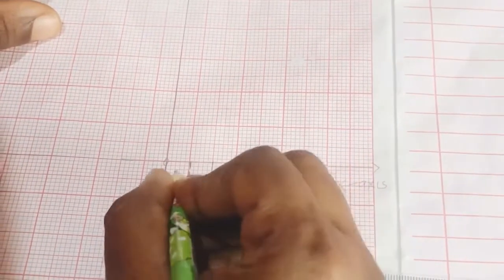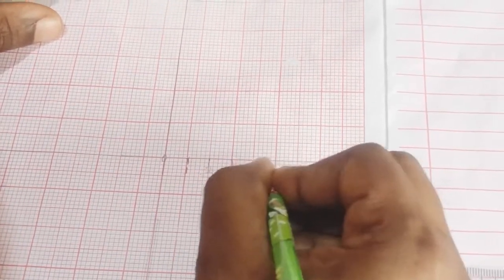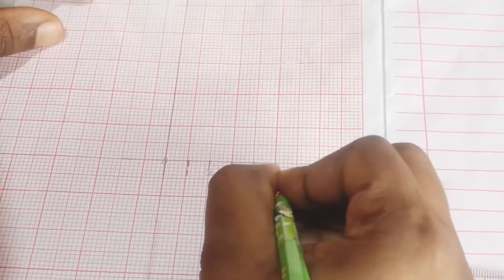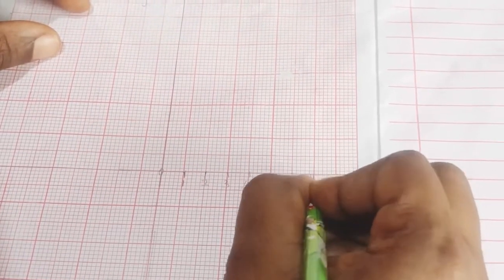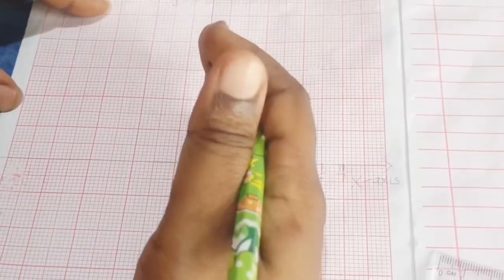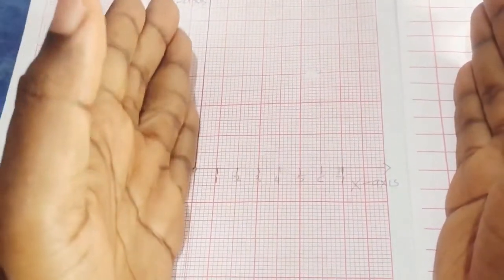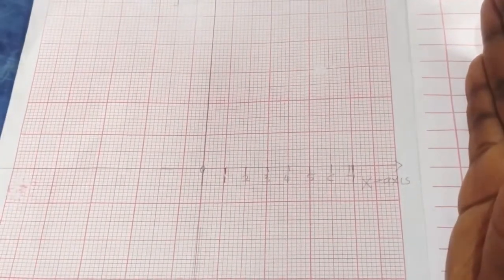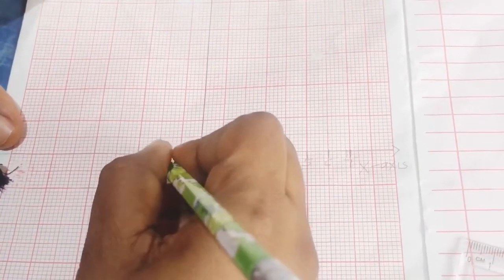So 0, 1, 2, then 3, 4, 5, 6, then you can go on like that, 7. So this is the positive x-axis and here is the negative x-axis. The right hand side on the horizontal is the positive x-axis and the left hand side on the horizontal is the negative x-axis. So here is minus 1.